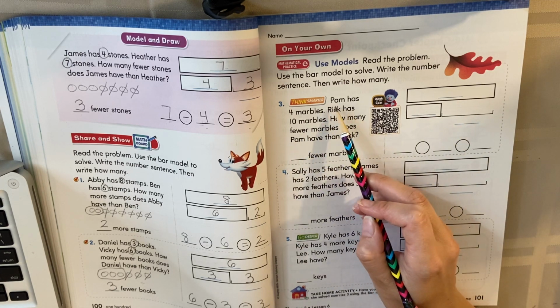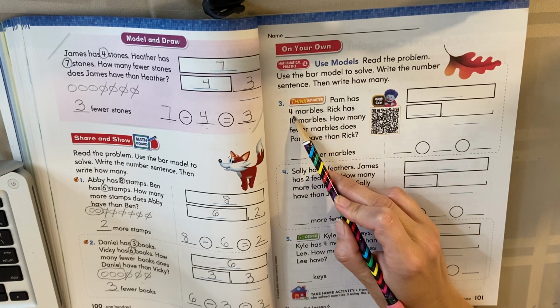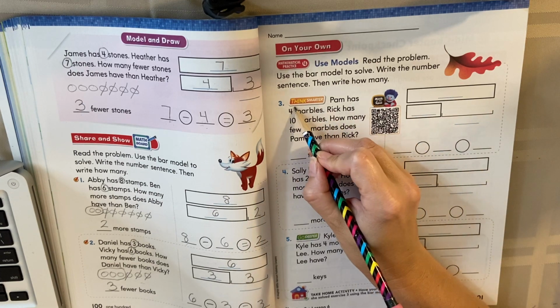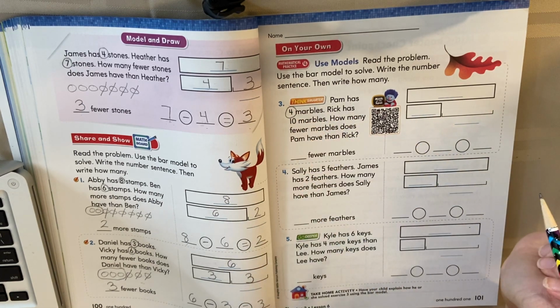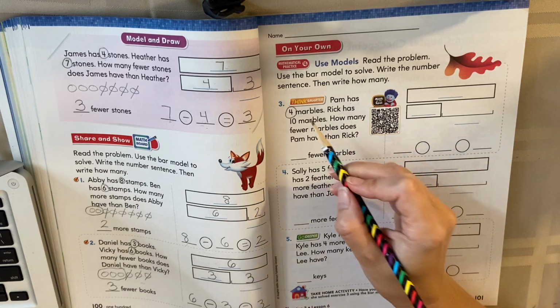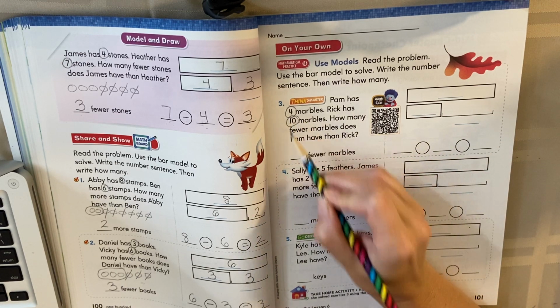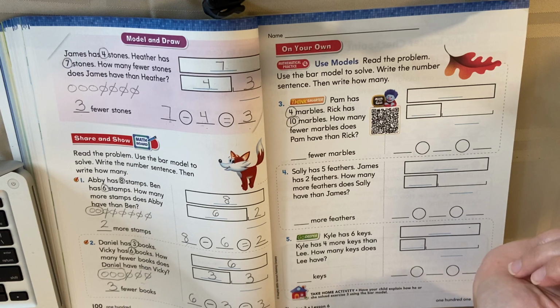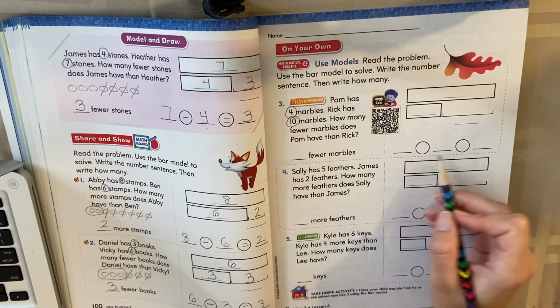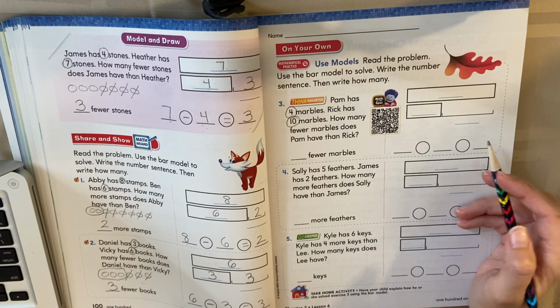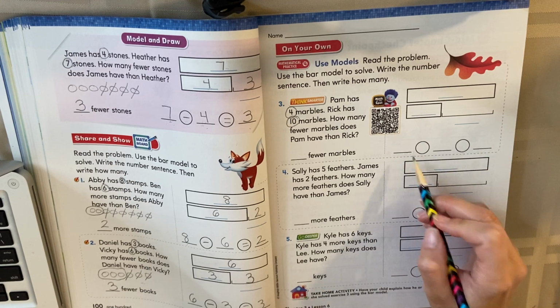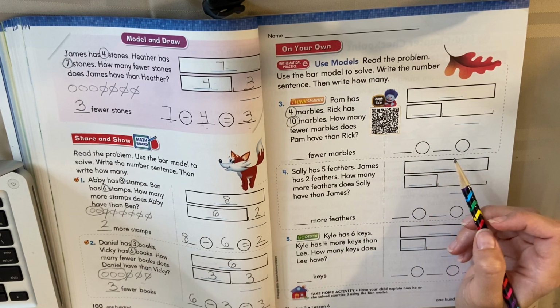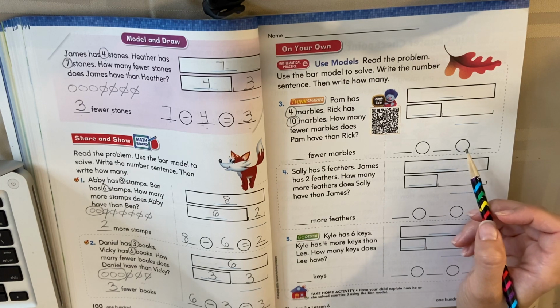Let's take a look. Pam has 4 marbles. Rick has 10 marbles. How many fewer marbles does Pam have than Rick? All right, boys and girls, I would like you to try this. Okay, think. Remember, what number do you start with? It's asking how many fewer, so we know that's a minus problem.